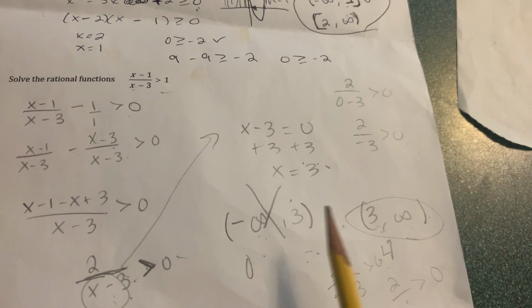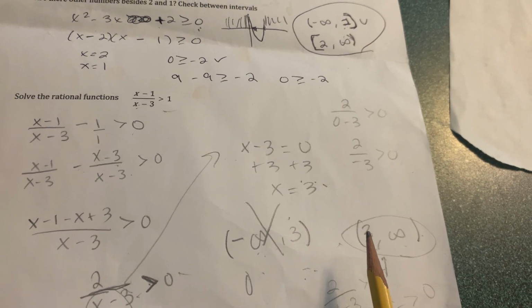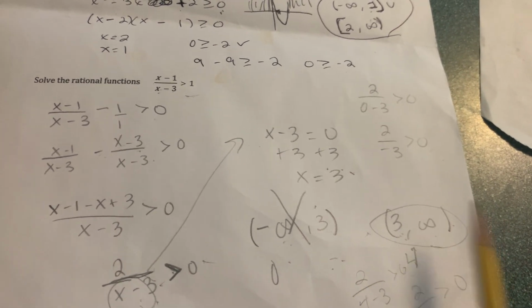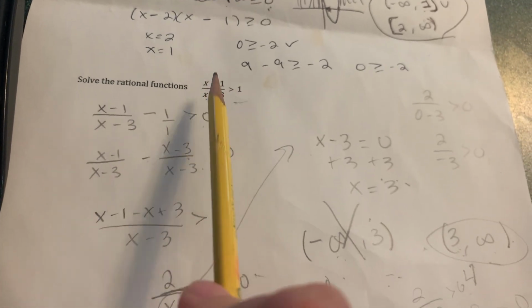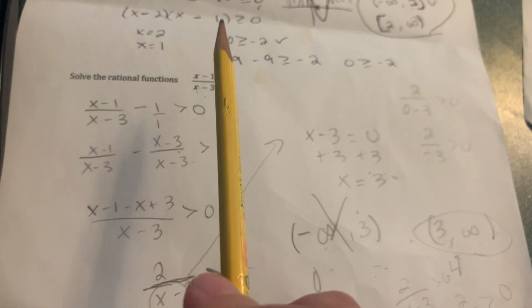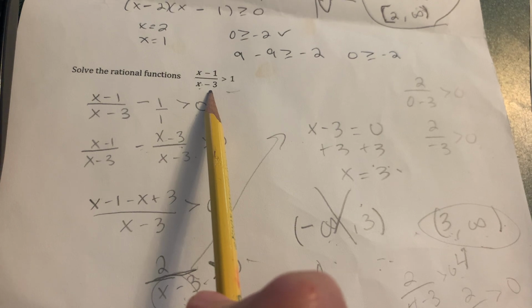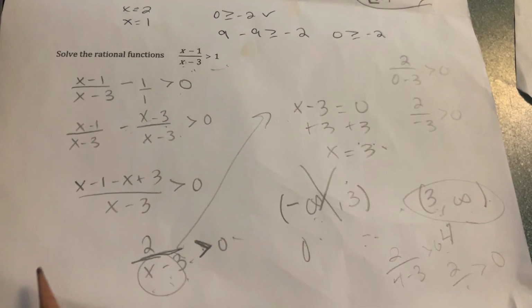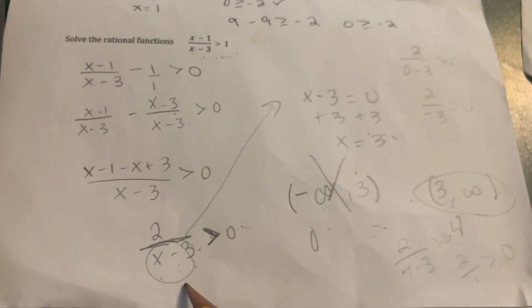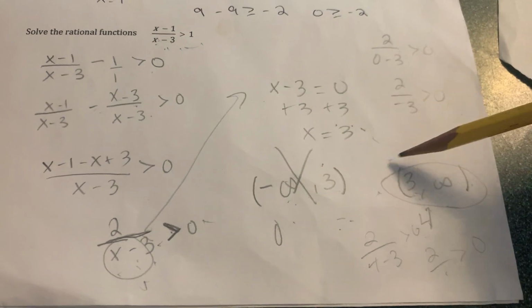So what this is saying is any number greater than 3 all the way to infinity, if I use it in this rational function, it will be greater than 1. And you can test it here or you can test it here. It doesn't matter. So this is your final answer. Okay.